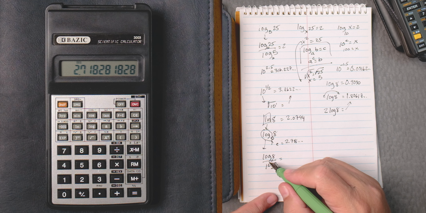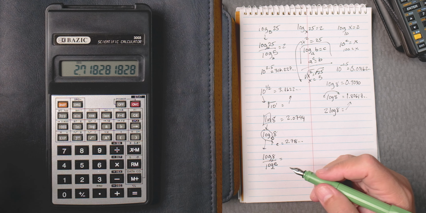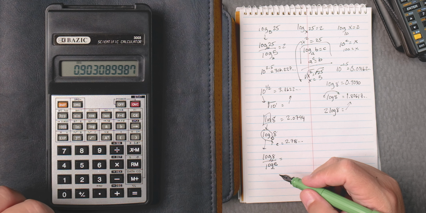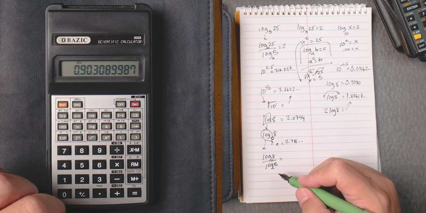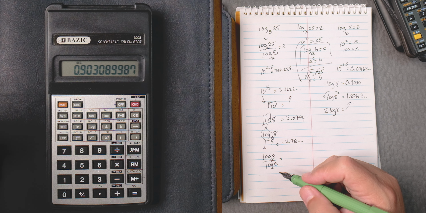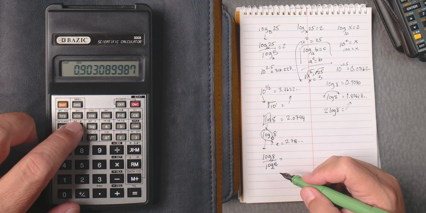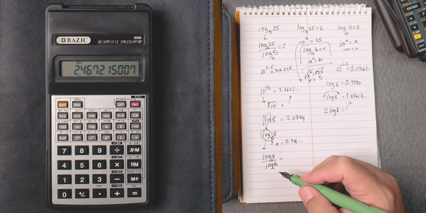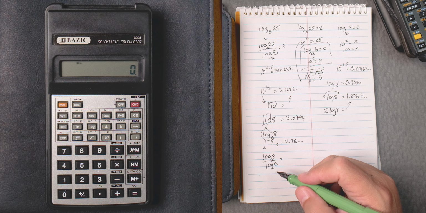So here we have the log of 8. So we have 8 log divided by, we'll see if this works. We're going to need e, right? And that doesn't seem to be working there. It just doesn't want to cooperate. We might have to store it.